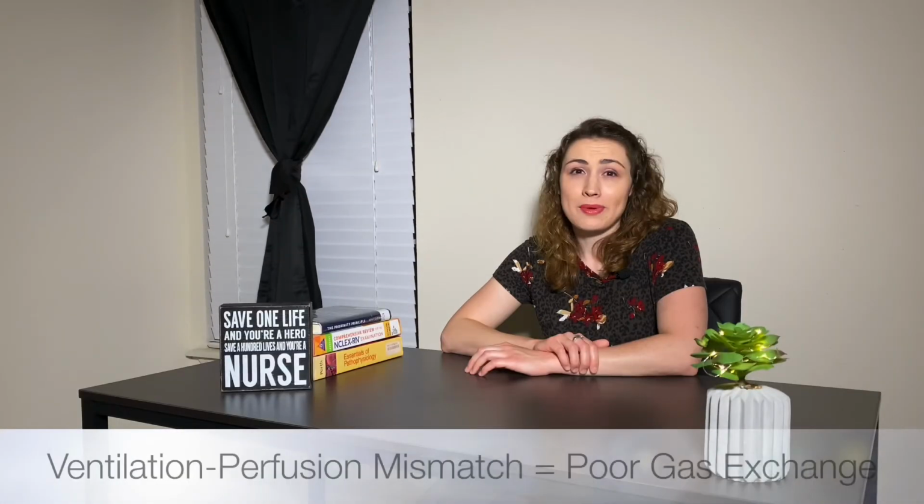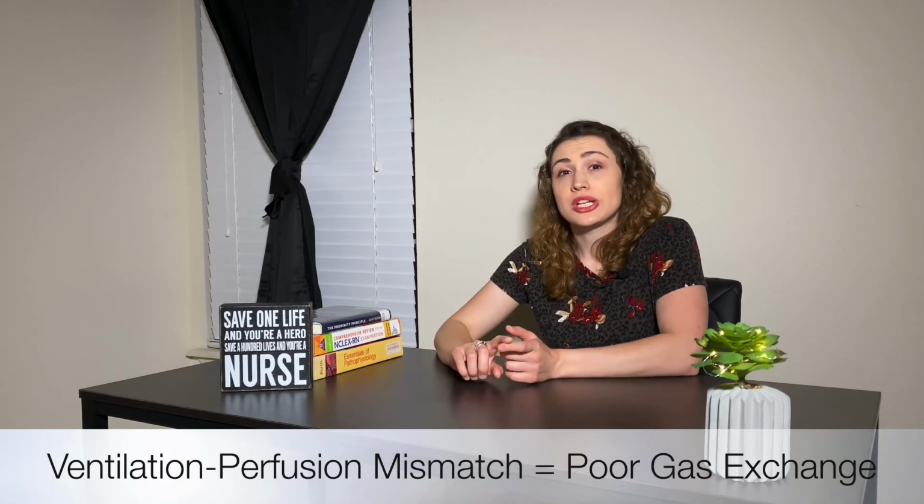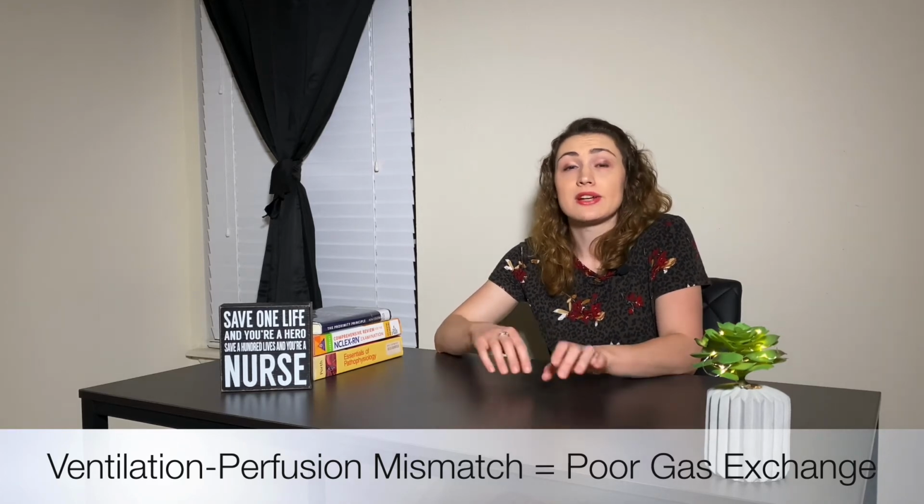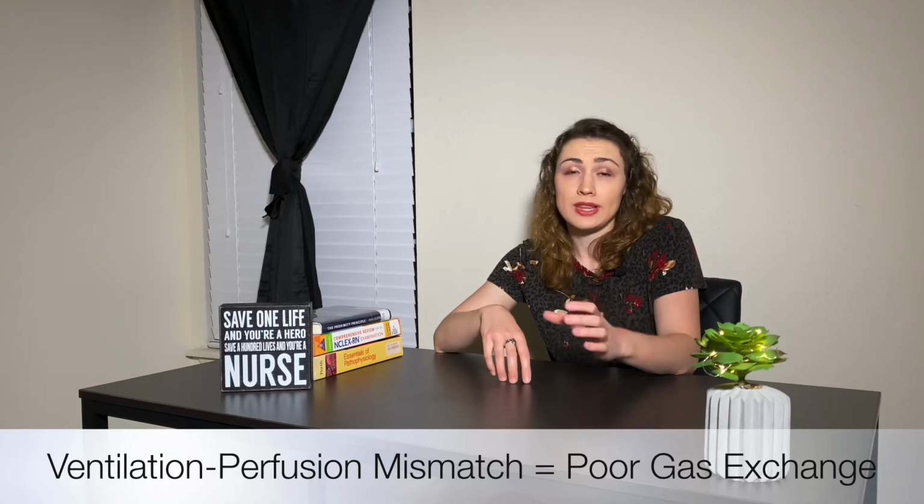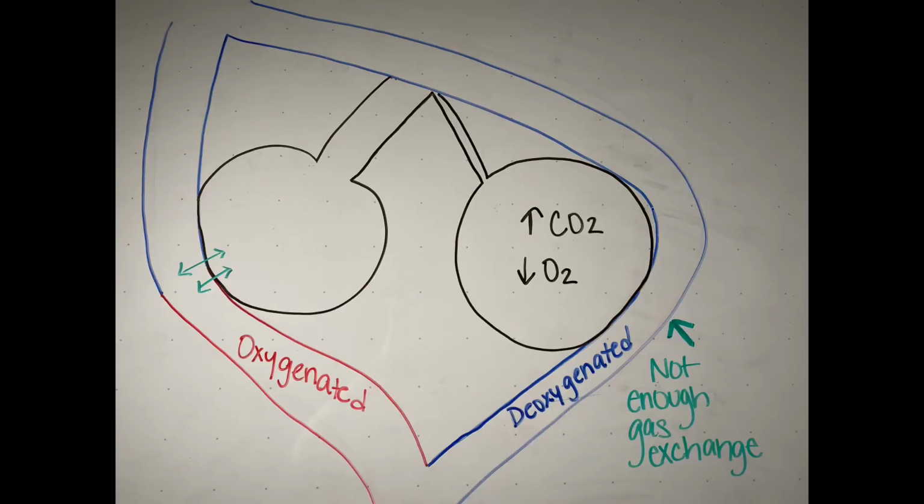So let's recap. If there is a ventilation-perfusion mismatch, then there is poor gas exchange occurring between the alveoli and the blood. In one type of ventilation-perfusion mismatch, we might be perfusing a poorly ventilated alveolus. When we do this, the capillaries that surround that alveolus are not getting enough oxygen. So blood is leaving the lungs still mostly deoxygenated. And this can actually affect our oxygen saturation in our blood.